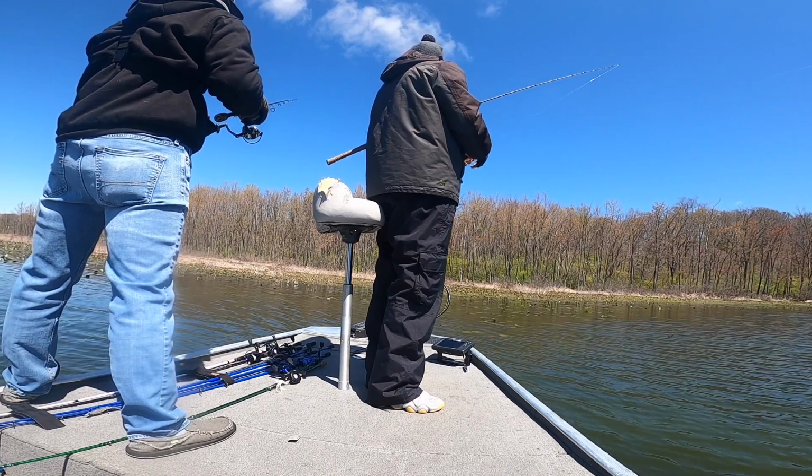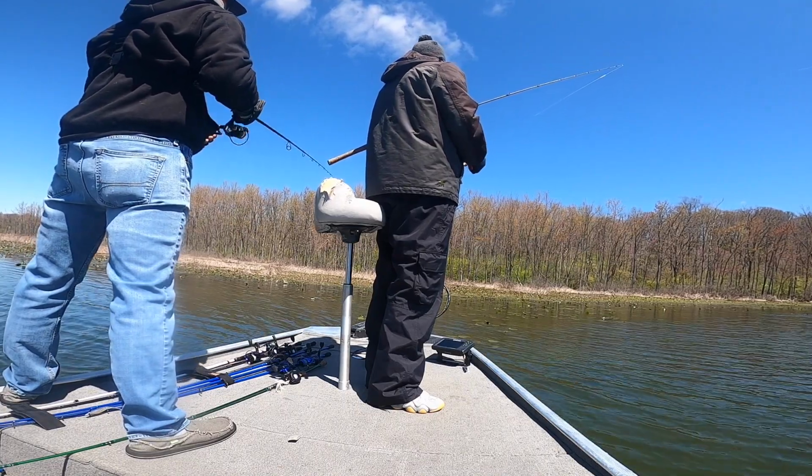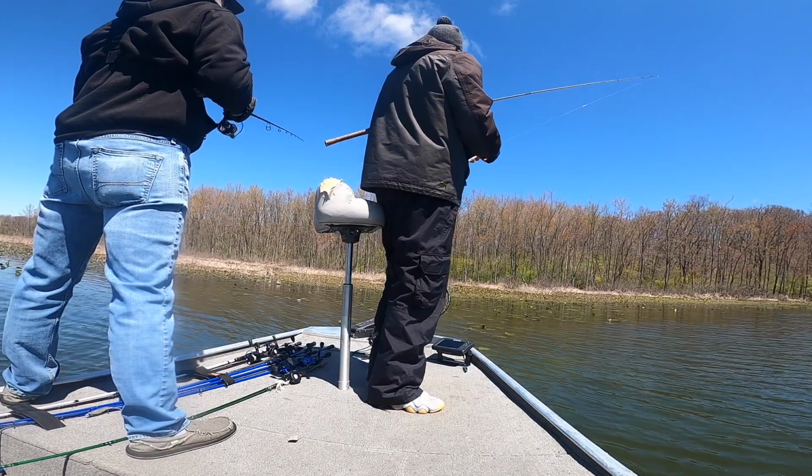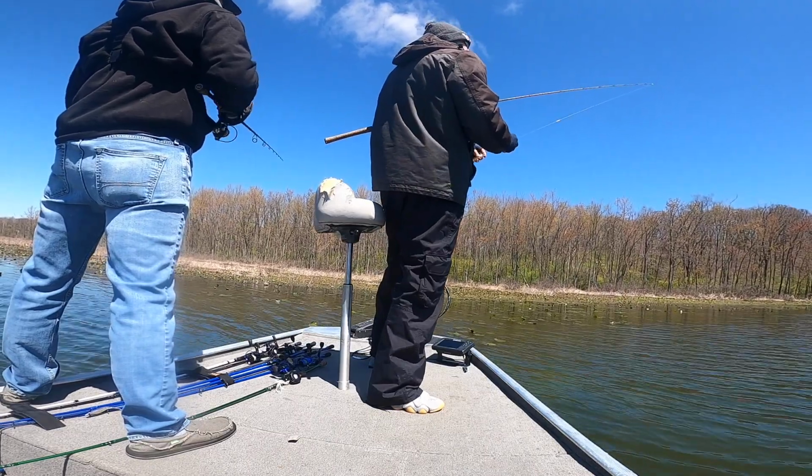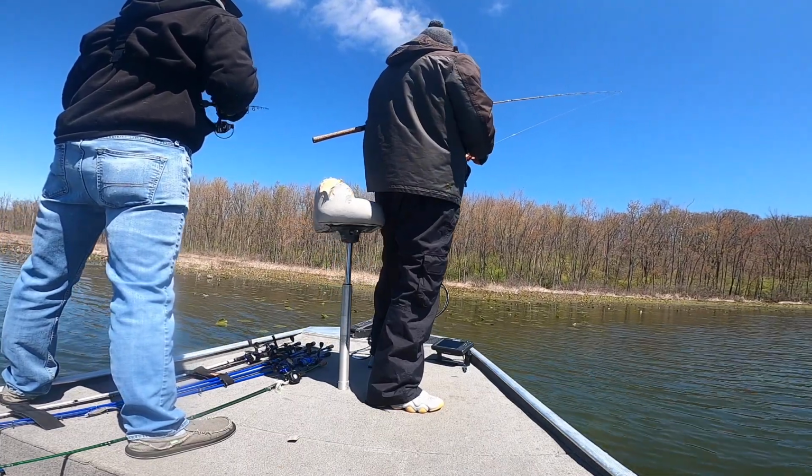That's the thing. You think you would see bait and bluegill getting murdered back there.